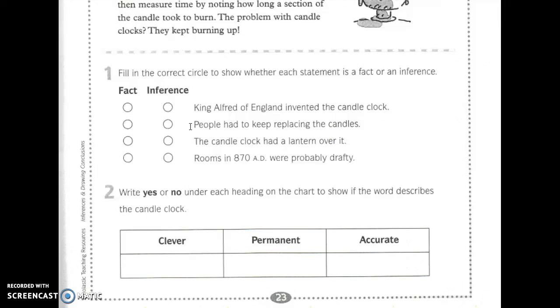People had to keep replacing the candles. Is that a fact or an inference? Does it say it in the text or no? The candle clock had a lantern over it. Is that a fact or an inference? Rooms in 870 A.D. were probably drafty. Is that a fact or an inference?